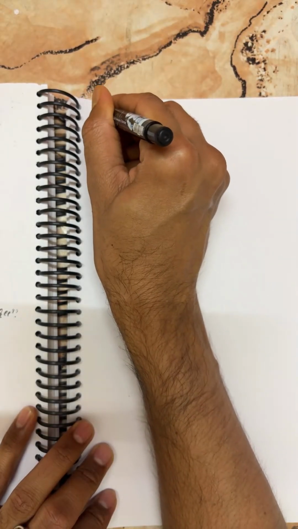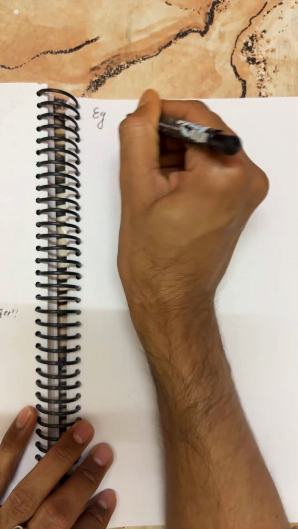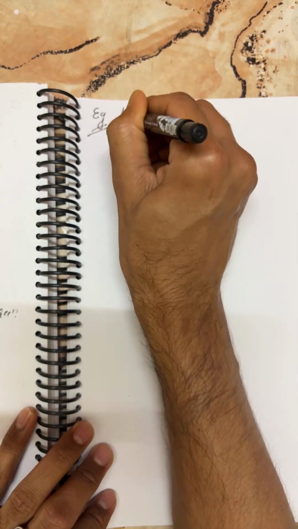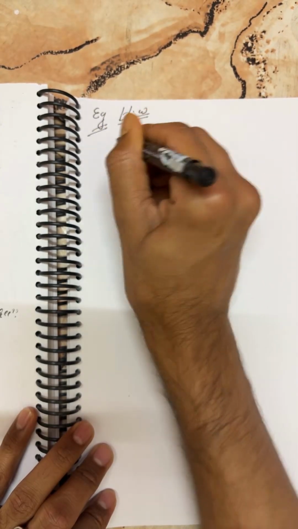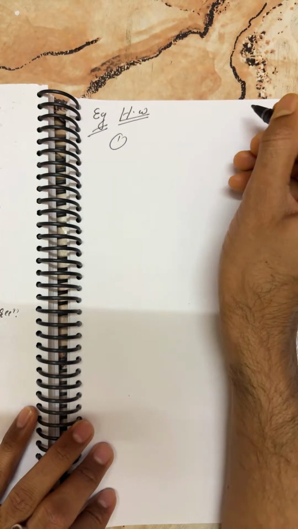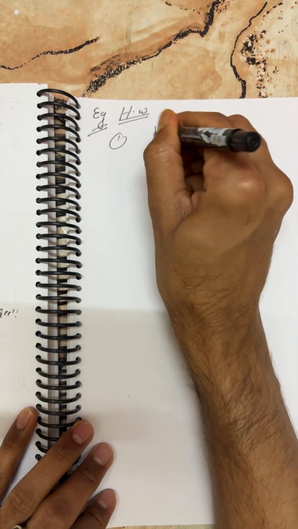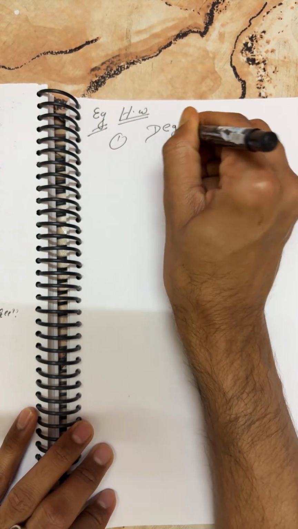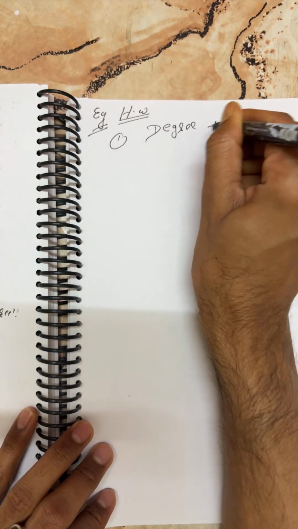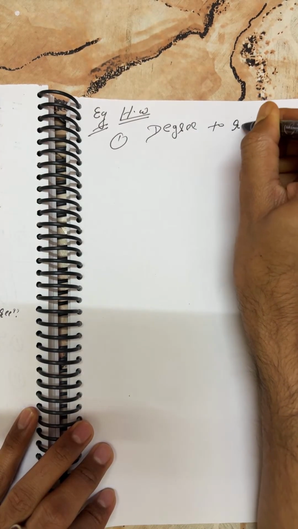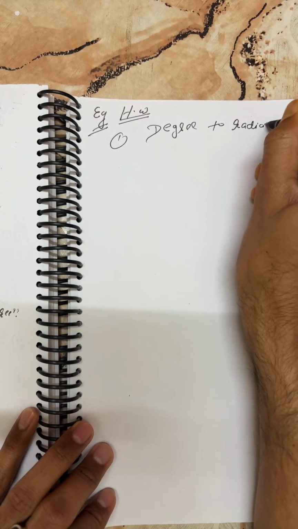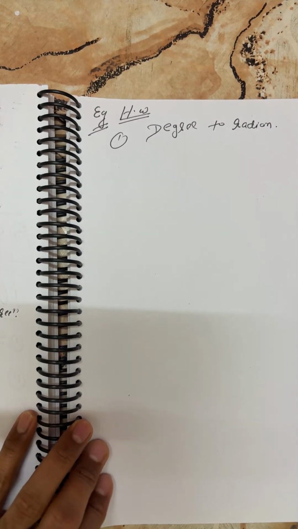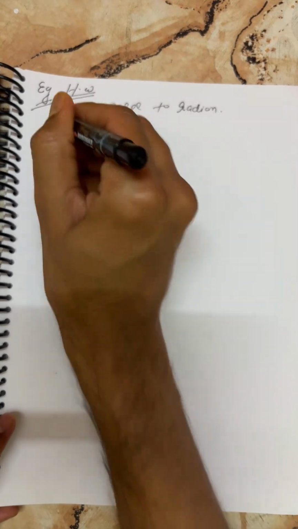Next, a few questions I'm giving you for your self practice. It's your homework. First one: convert degree to radian, right?